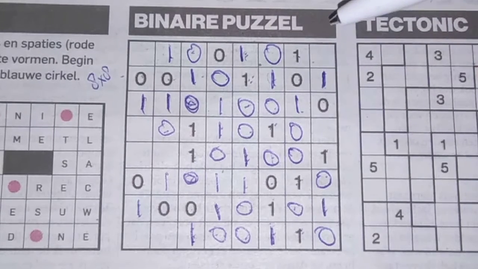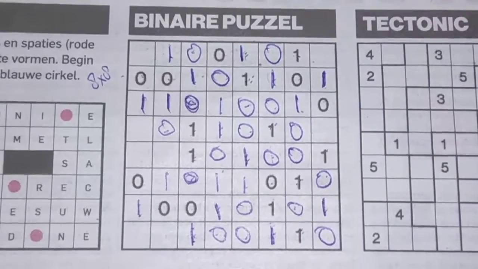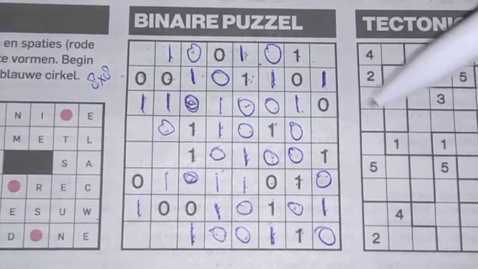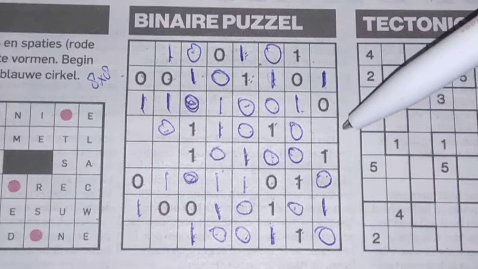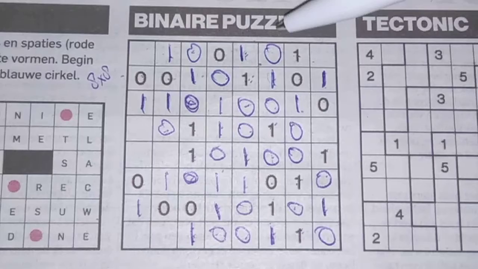Then I think I need to compare. Yeah, I think I need to compare now.